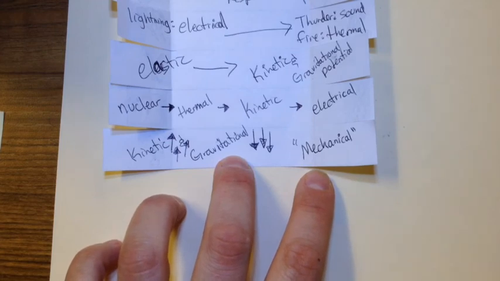So those are a bunch of examples of different energy transformations to help solidify in your mind this idea of energy transformations and different energy types.